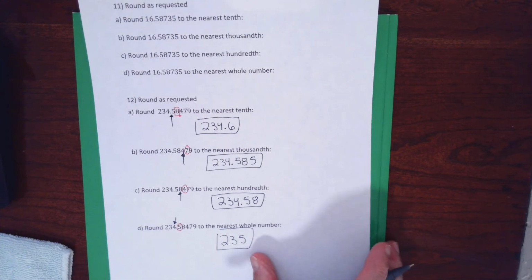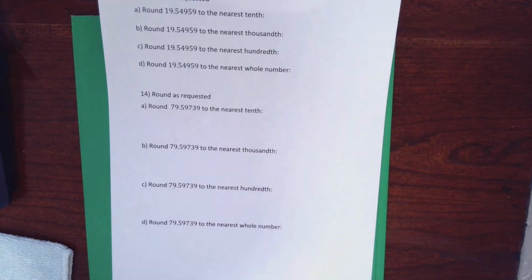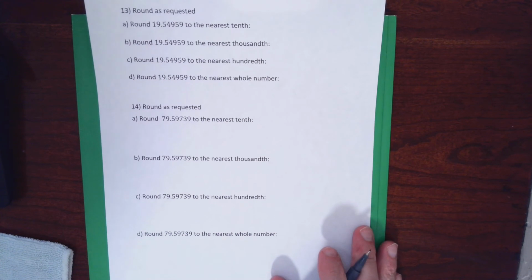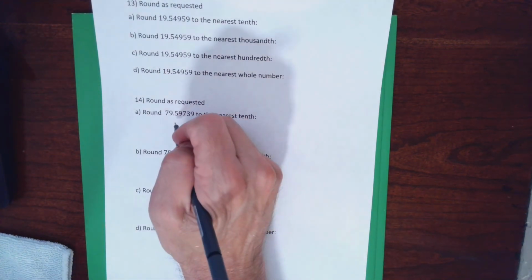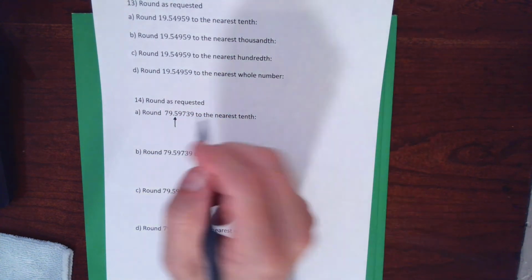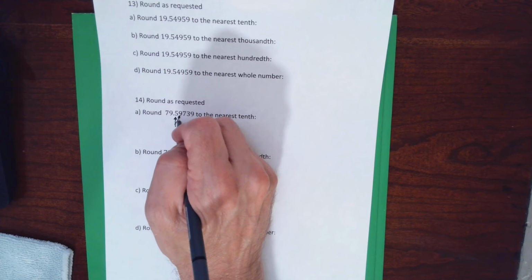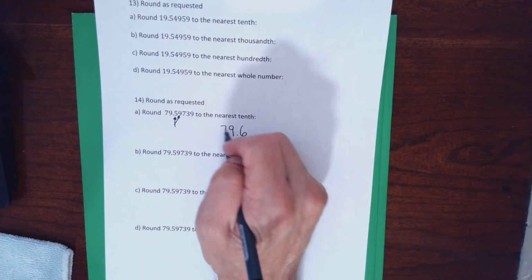Such a friendly section. There's a little bit of grunge, but it's not horrible, coming up in a bit here. Here's the 9s that get ugly sometimes. 14a wants me to round to the 10th, which is that position. Because the number after is a 9, I'm going to round that 5 up to a 6, and I'm going to write 79.6 for my answer.